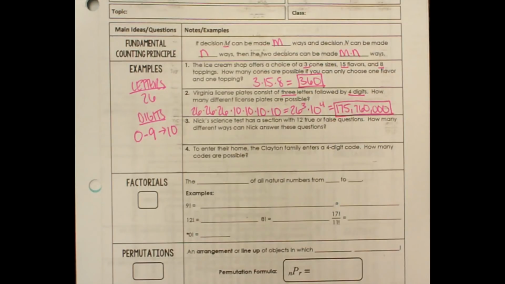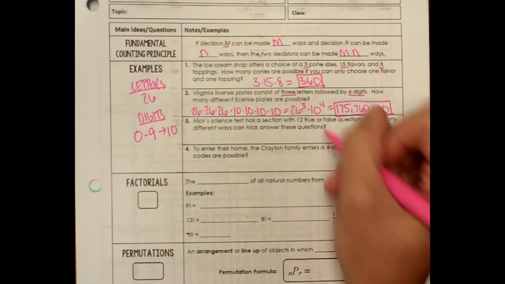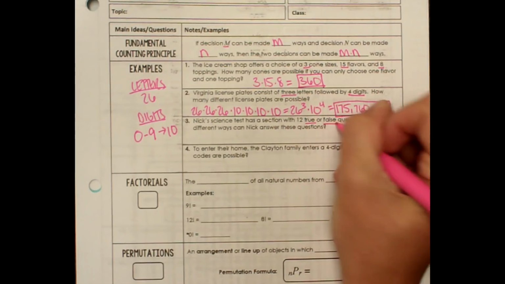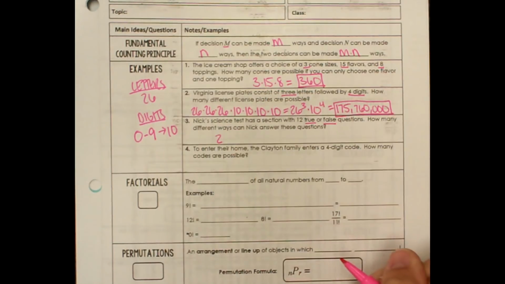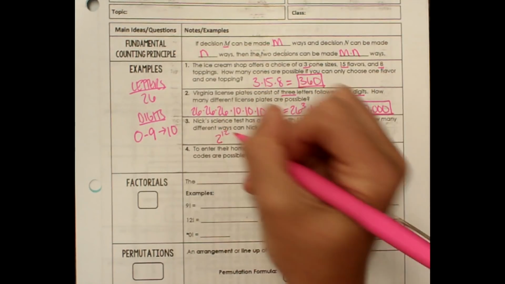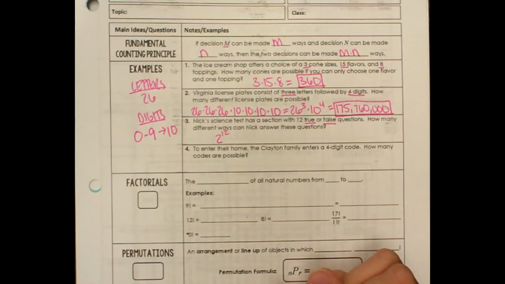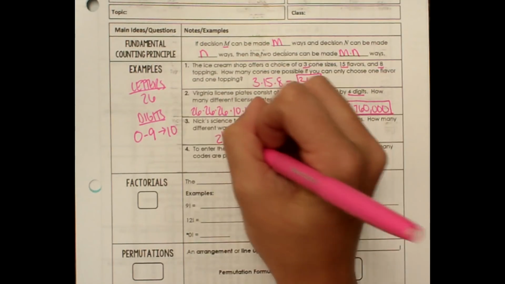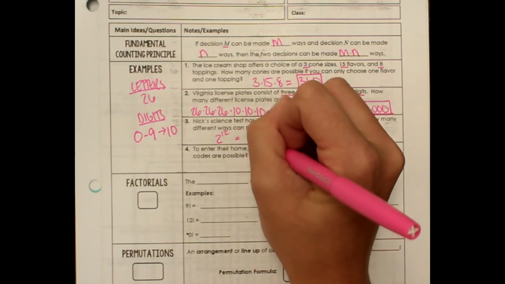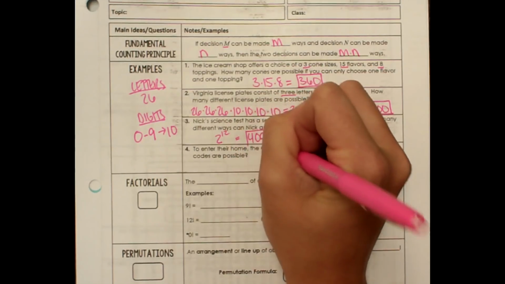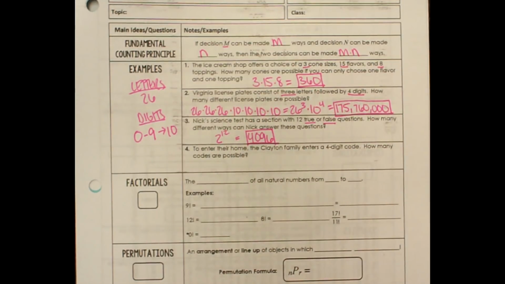So example 3, Nick's science test has a section with 12 true or false questions. How many different ways can Nick answer these questions? They're saying that they're true or false, so that means you have 2 options to the 12th power because they have 12 questions. So you're doing 2 times 2 times 2 and so on, 2 to the 12th. So this gets that you have 4,096 options. So this is just seeing questions in different ways.